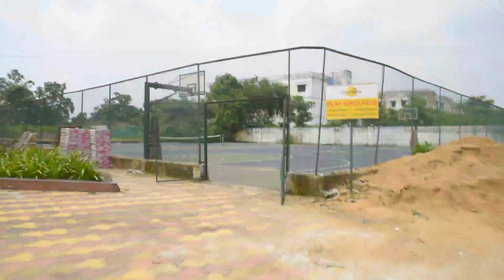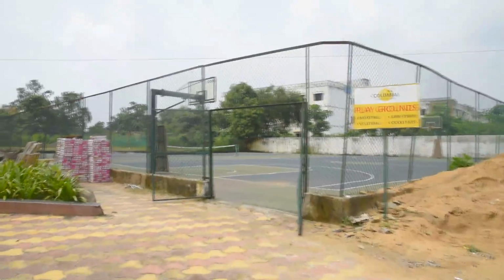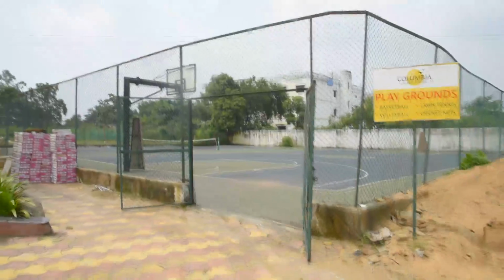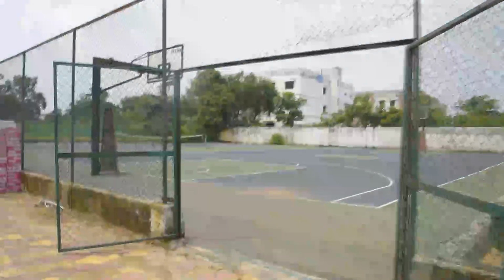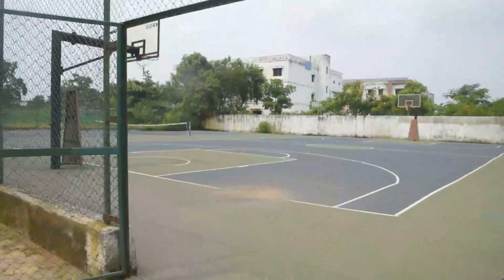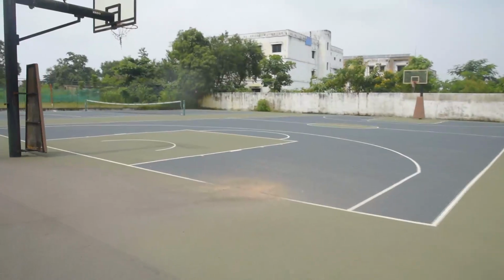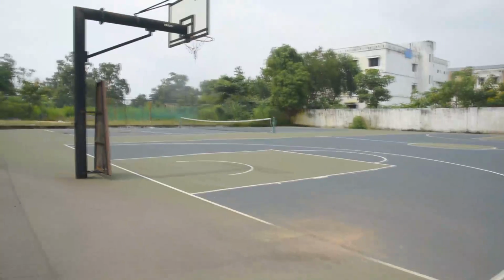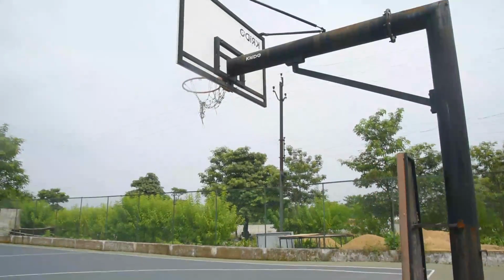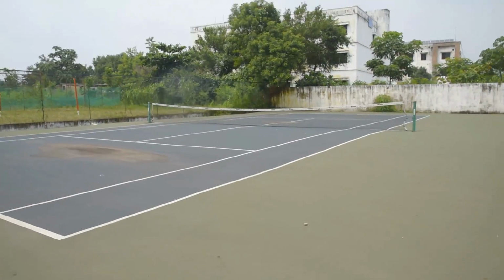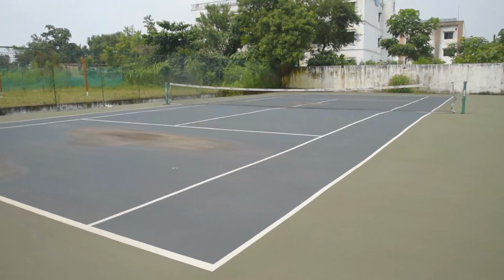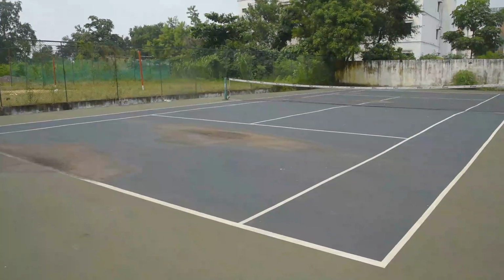Now let us proceed towards the other playgrounds. In the very front, we have our basketball ground. The dimensions of the basketball ground are 36 by 19 meters, overall 684 square meters, which is followed by the lawn tennis ground, which is 36 by 18 meters, that is 648 square meters.